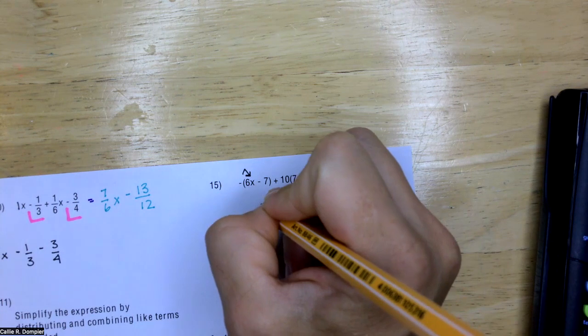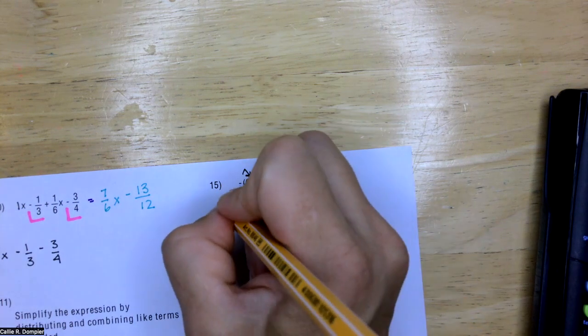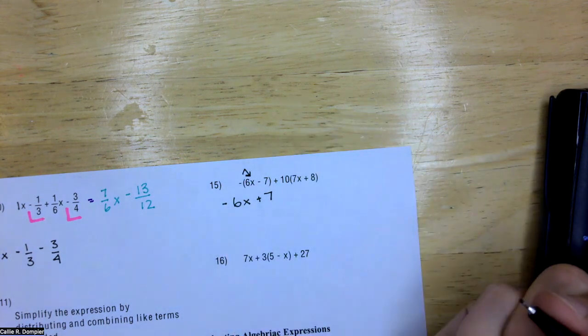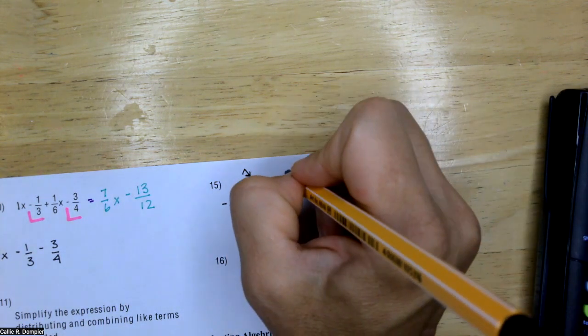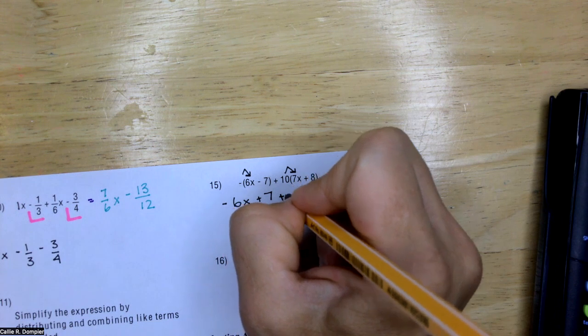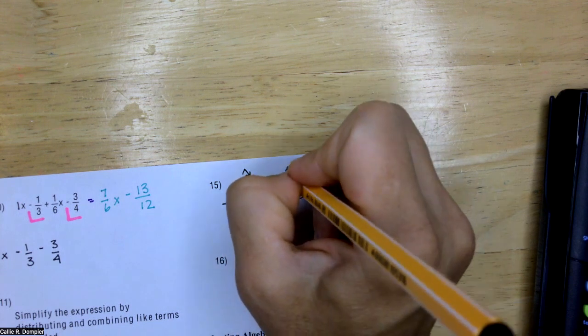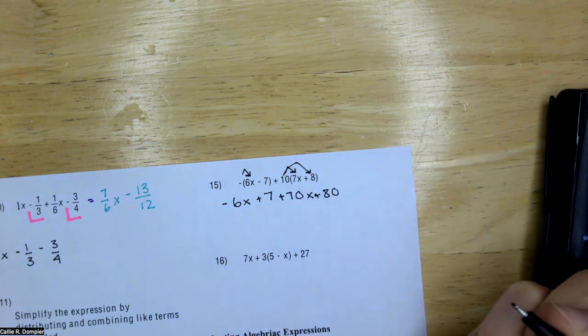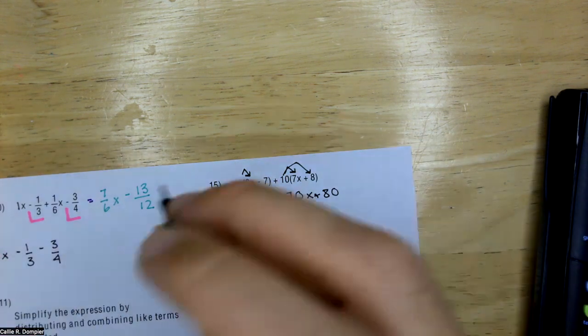Here we're distributing just the negative. The negative gets distributed to the quantity 6x minus 7. So it's negative 6x plus 7, because a negative times a negative makes a positive. And here we're going to distribute the 10 to the 7x plus 8, so 70x plus 80. Good. Now I'm going to rewrite it.